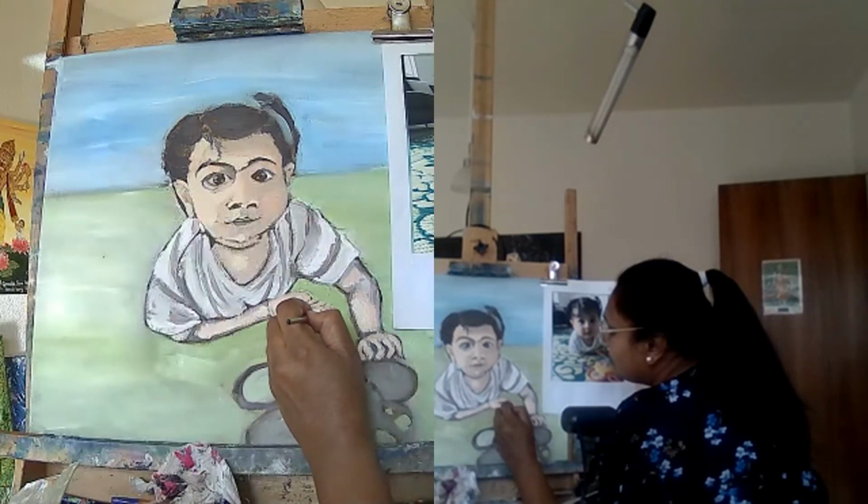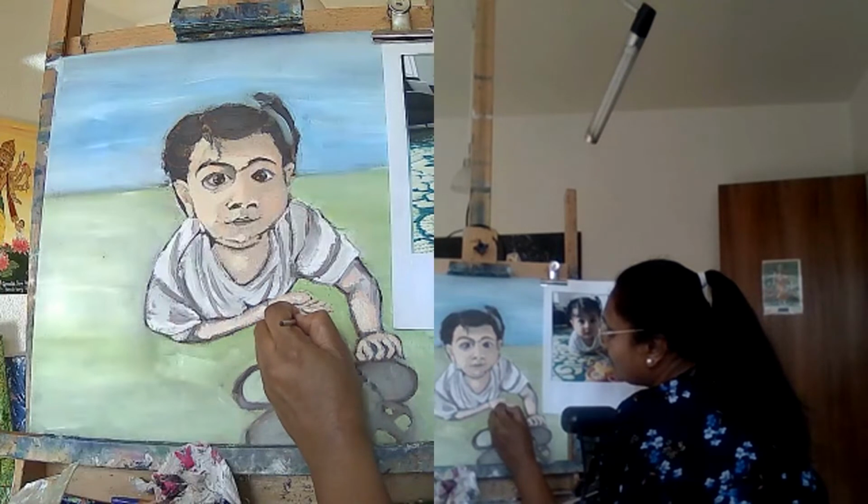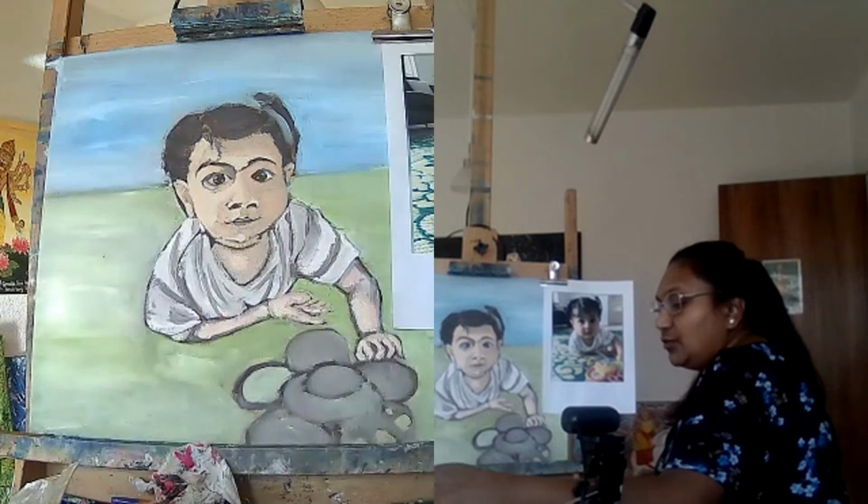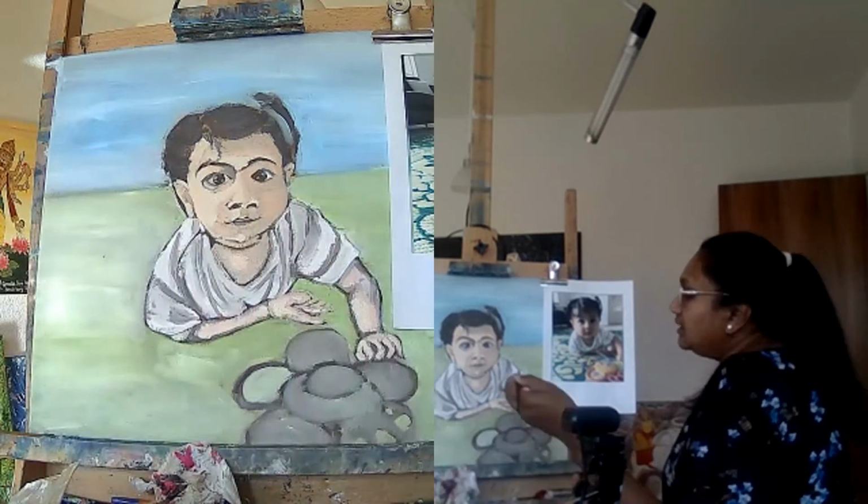So I keep introducing that, keep working on the shades. I think for now the hand is almost over. It misses some more darker shades, which I will get to when I build another color.